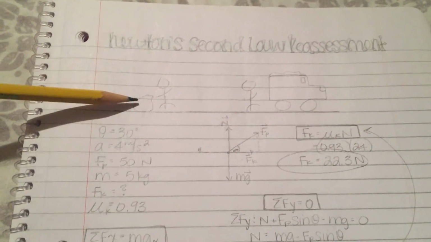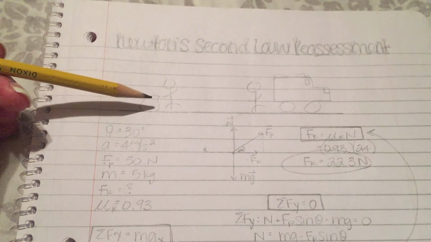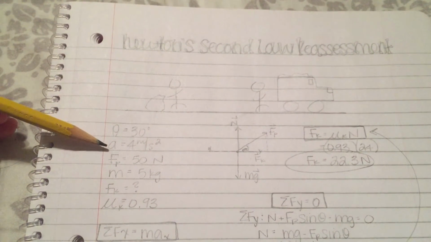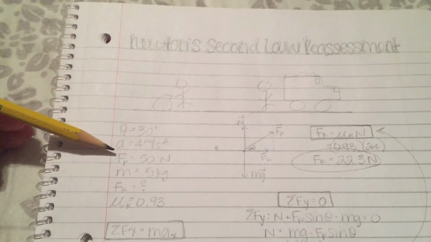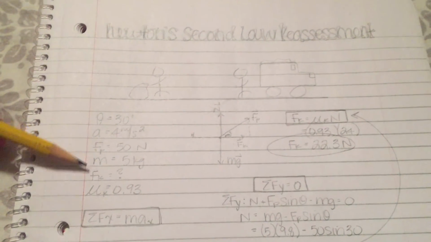So you have a person dragging a garbage bag out to the garbage truck. He's dragging the bag at an angle of 30 degrees, accelerating down the driveway at 4 meters per second squared. The force the person has on the bag is 50 newtons, the mass of the bag is 5 kilograms, and the coefficient of friction is 0.93. We're looking for the friction force.